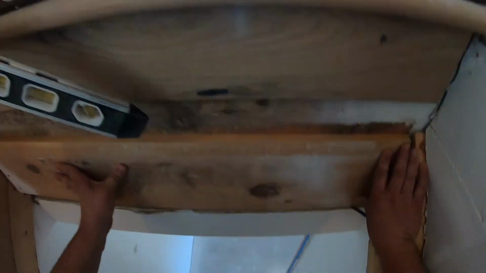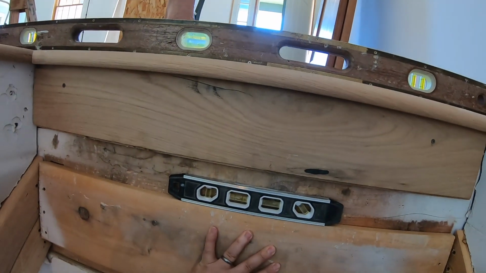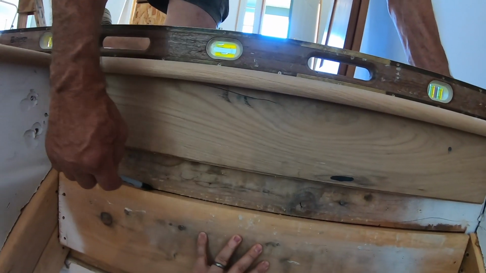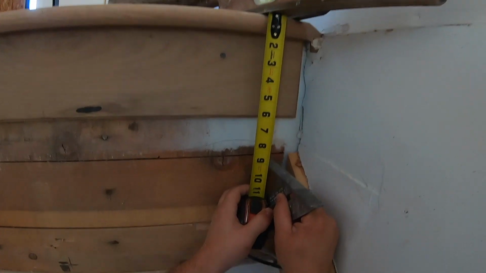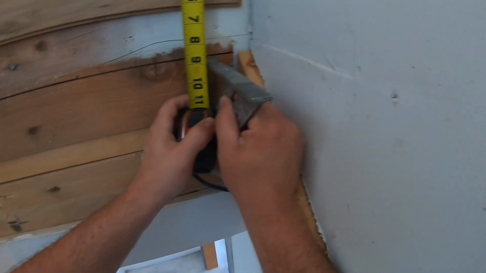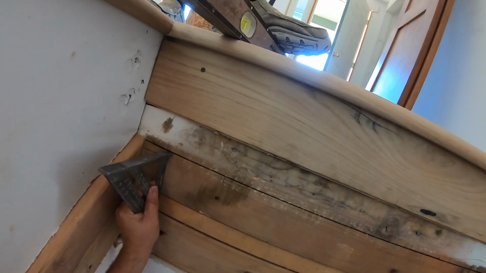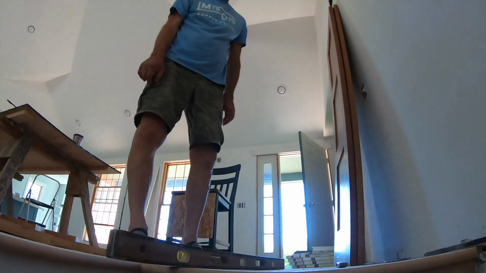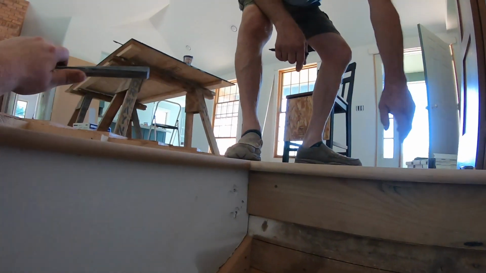And still get a level there. There? Yeah. So right there at the bottom of the line is 9. So I'm going from the bottom of the line again. 9 and 1/8, that's right. All right, that's good. This ain't perfectly level, this is off just a little bit. Okay. This side was a little high, so that's going to be a little less.